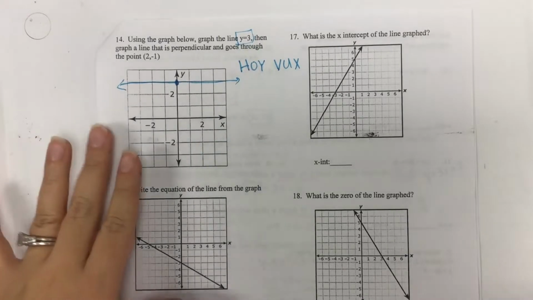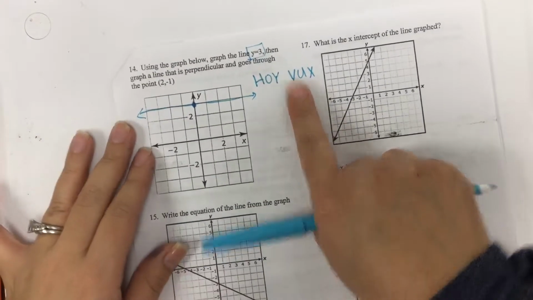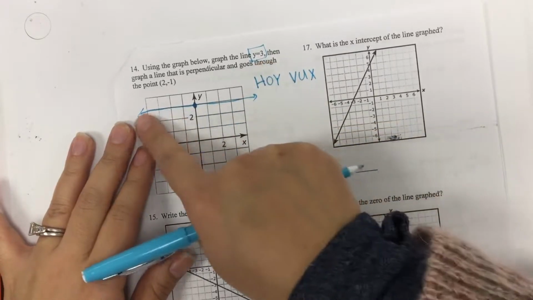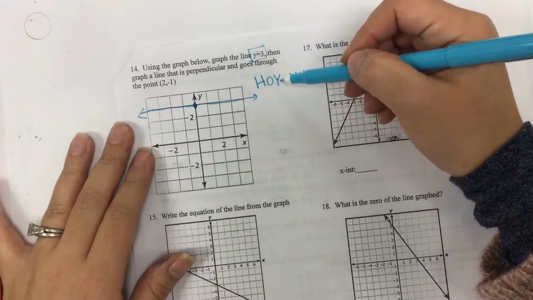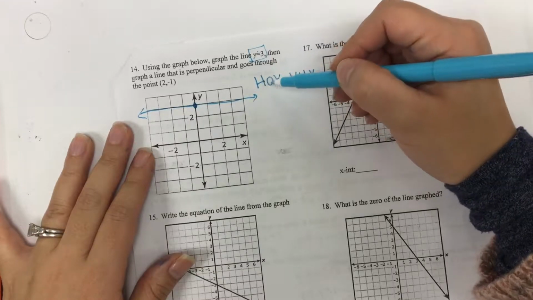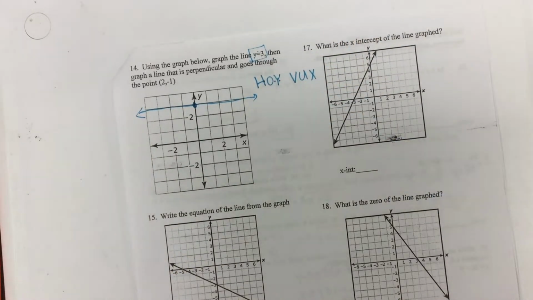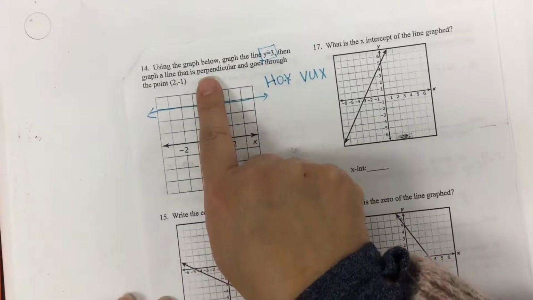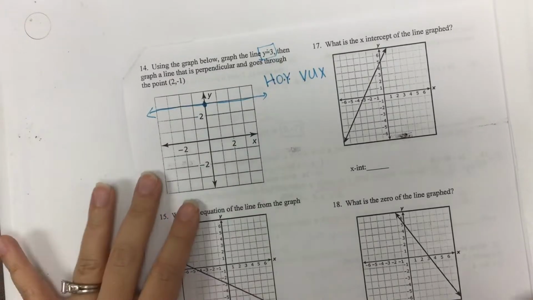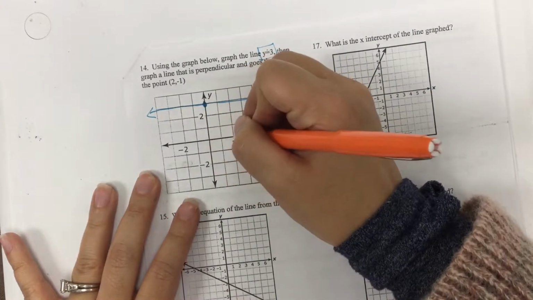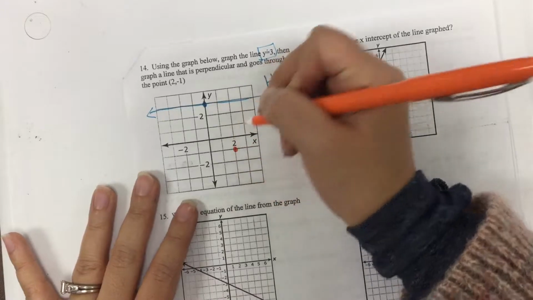So on number 14, you'll notice I wrote "hoi vux," and I have y equals 3 already graphed. I knew it was a horizontal line because I saw the y equals goes with hoi. Hoi is horizontal, 0 slope. The next part of this question is telling us to graph a line that is perpendicular to y equals 3, but it's also going to go through the point (2, -1). So (2, -1) is right here.